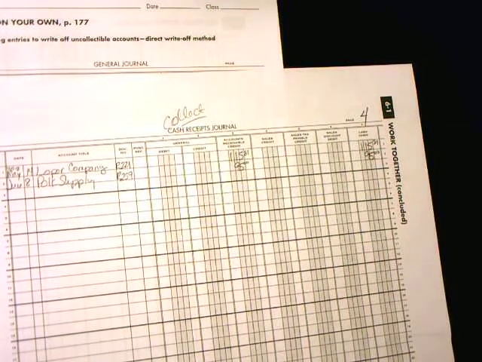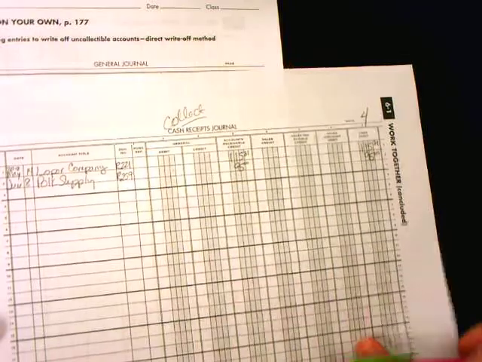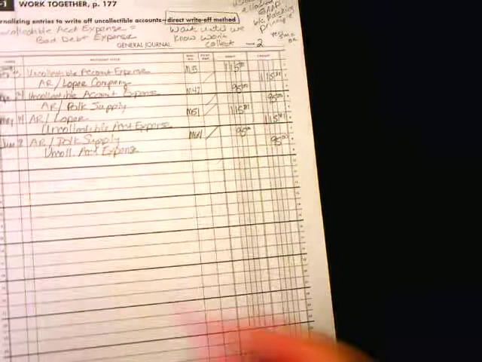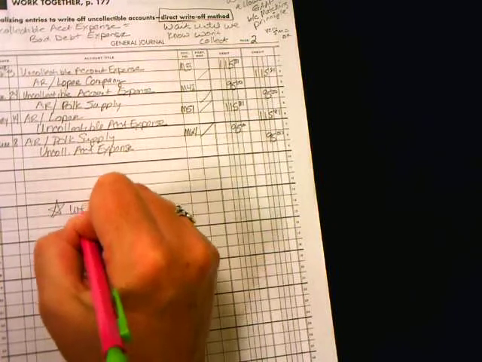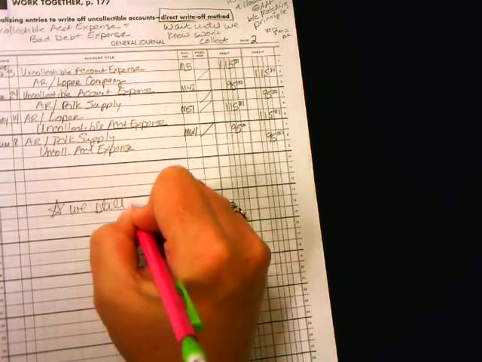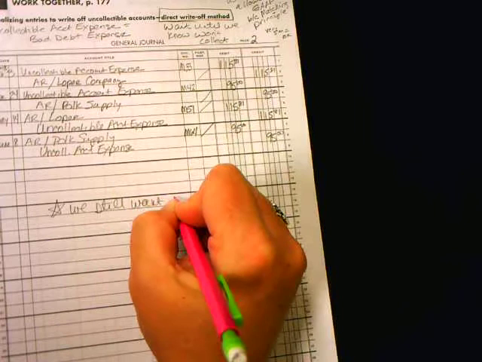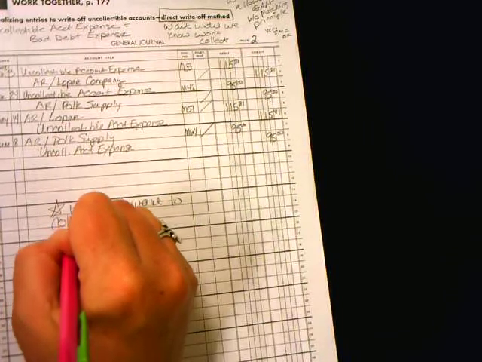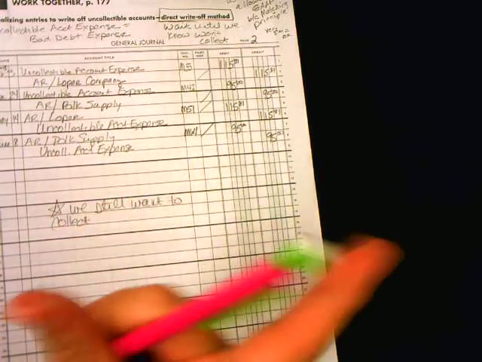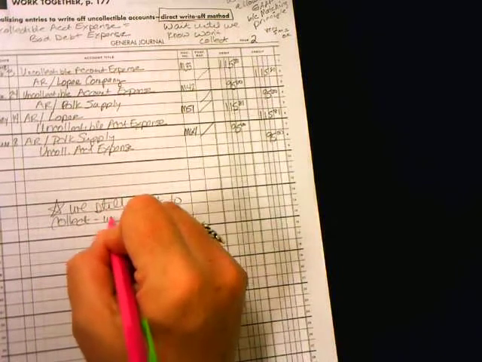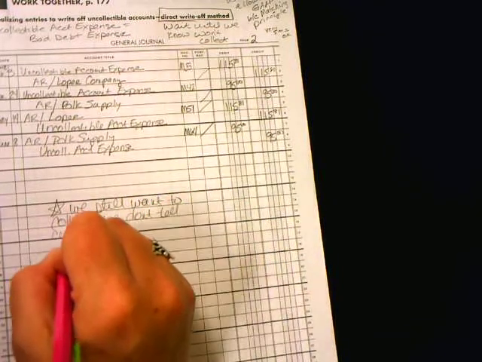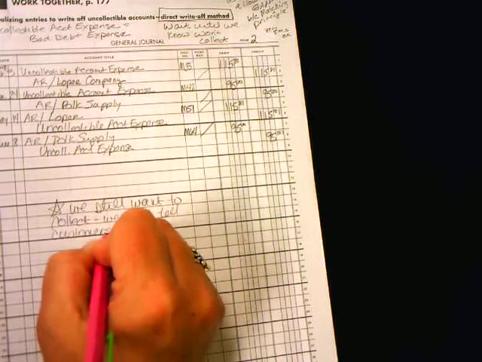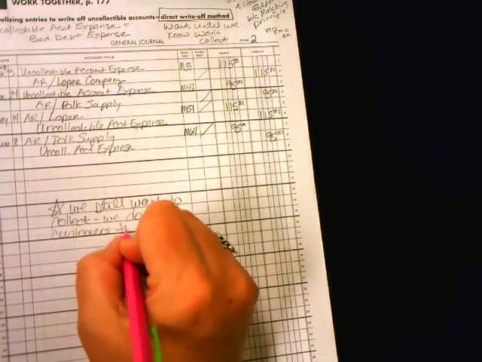Okay, so that is the direct write-off method. Again, making a note here, we still want to collect. So we don't tell the customers that we wrote them off.